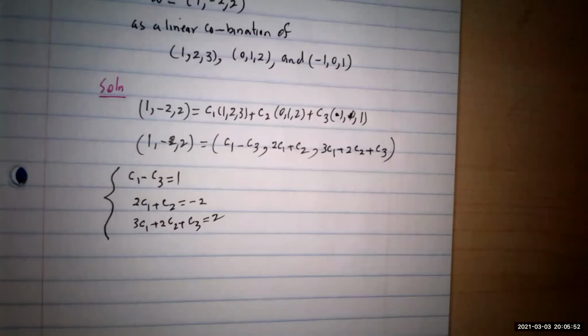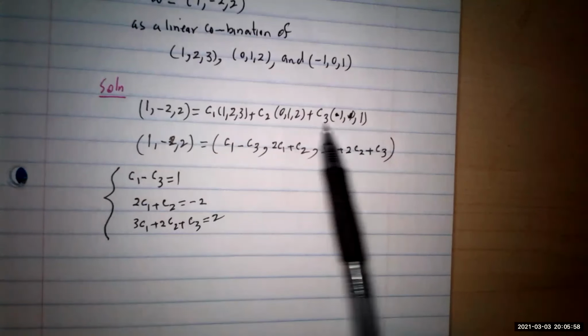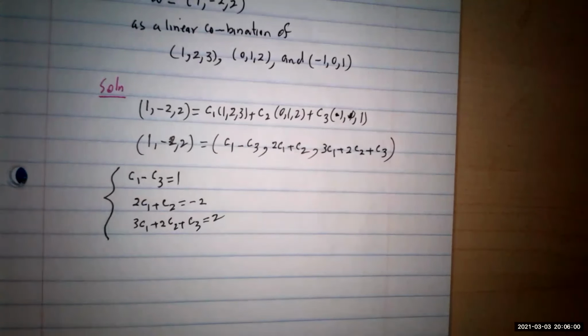So quickly, we put them together. That's the given vector, and these are going to be the generators, if you like.